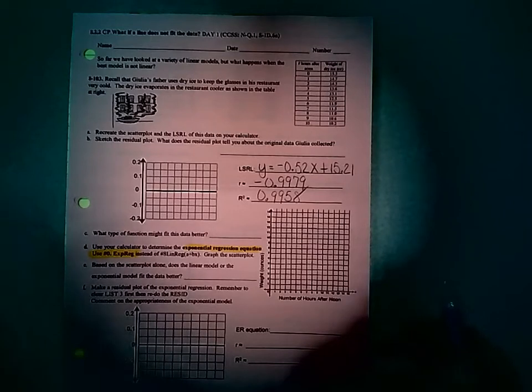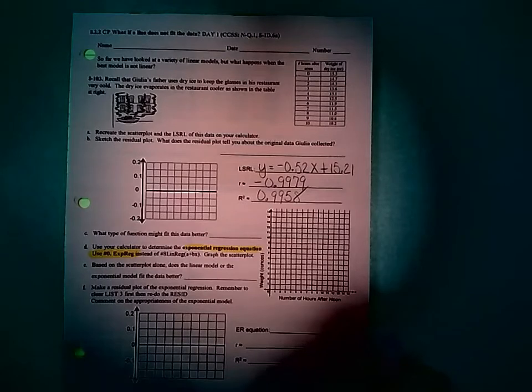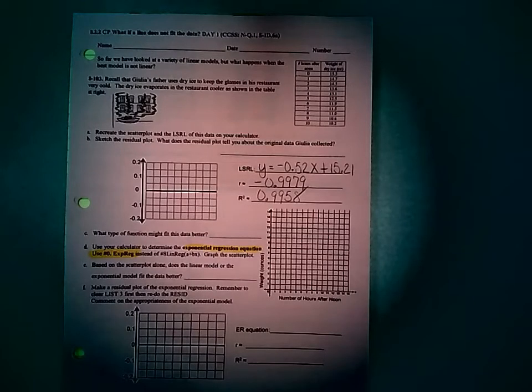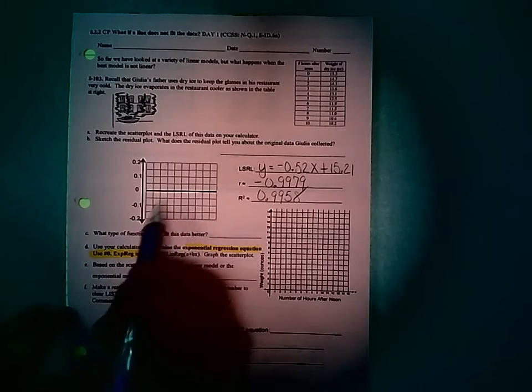Now, look at the residual plot. Your residual plot, I just punch it into the graphing calculator. There's a little spot here to plot your data points.